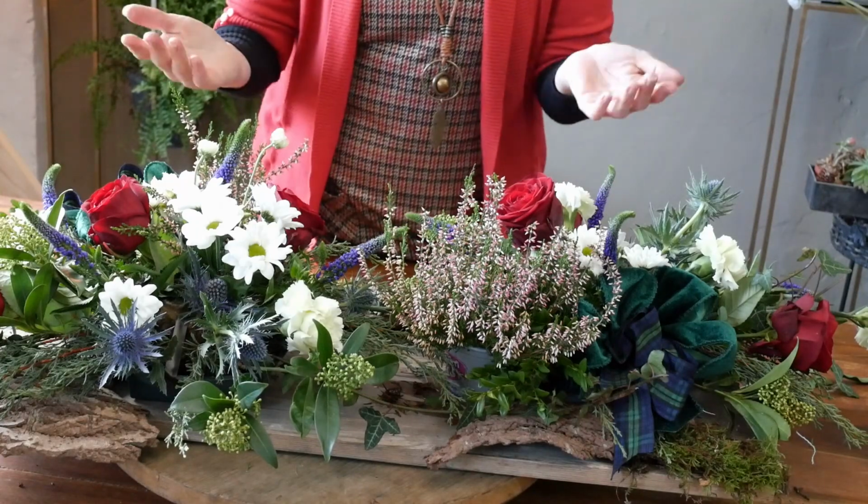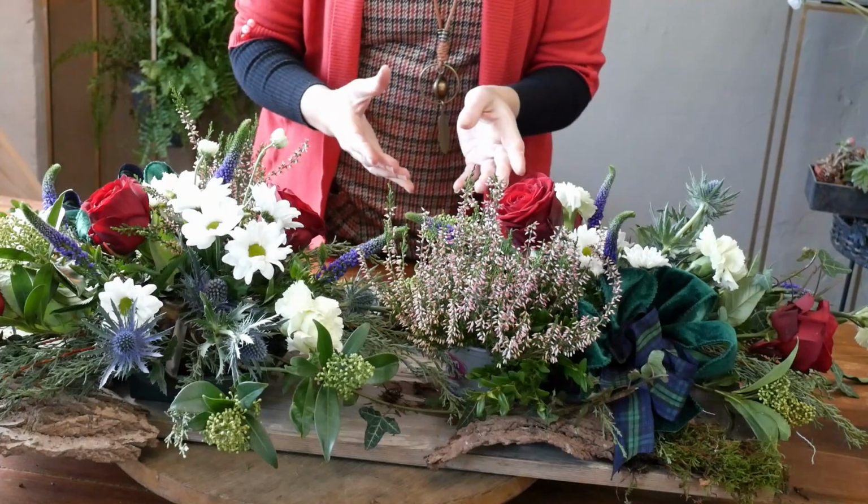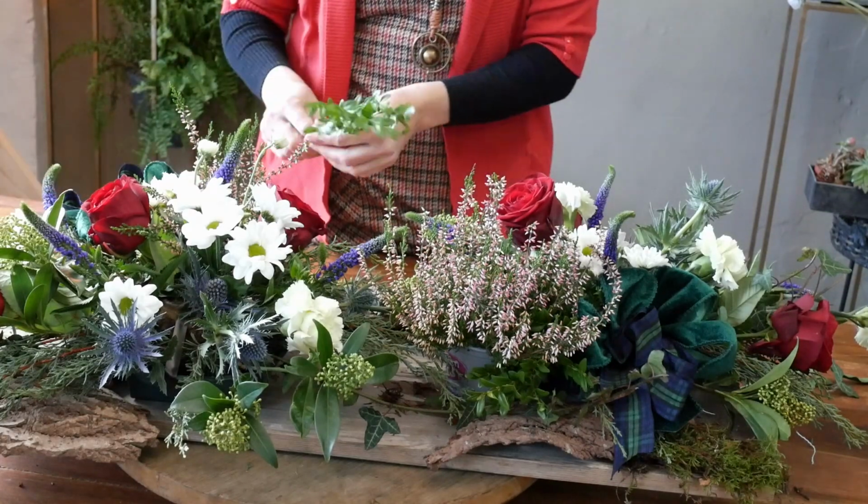So we're just going to speed up the camera for a minute while I fill in the gaps, and then we'll come back and have a look at the design at the end.